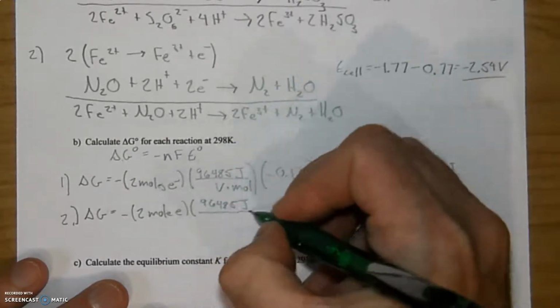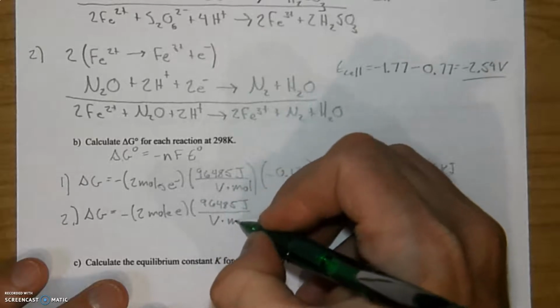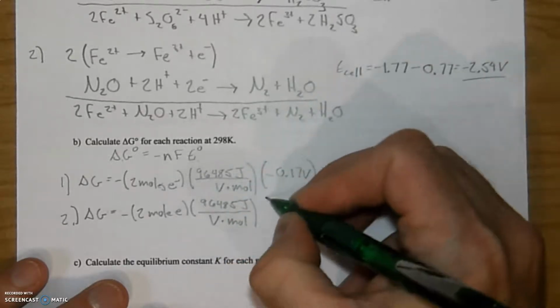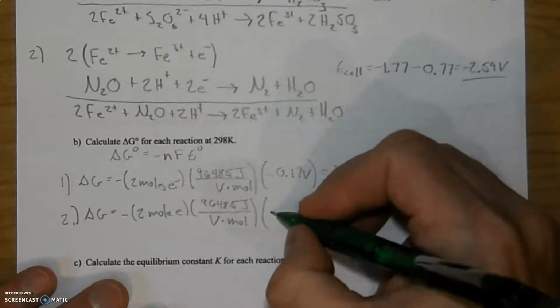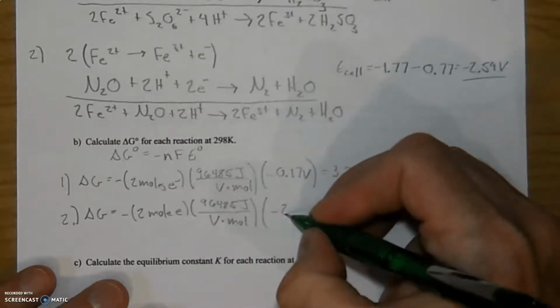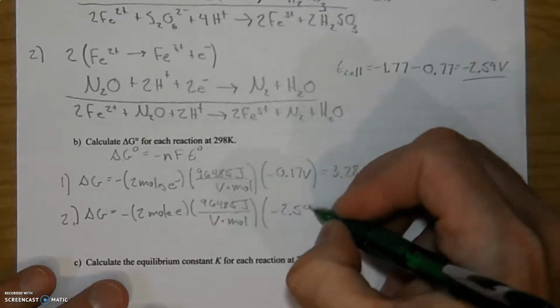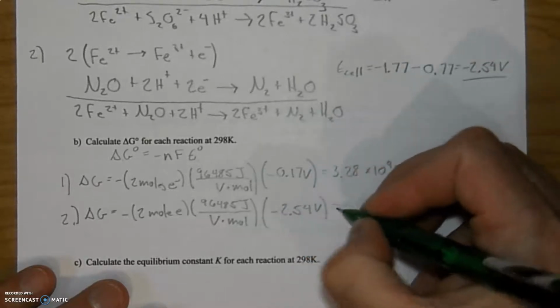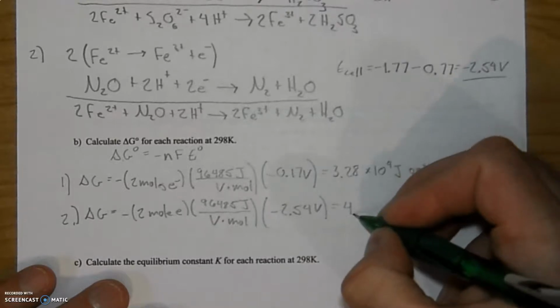So just kind of repeating this process from above. The voltage was different. So 2.54 volts, giving us a positive value again.